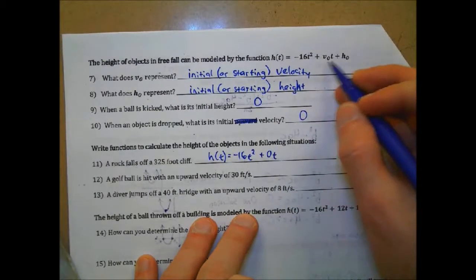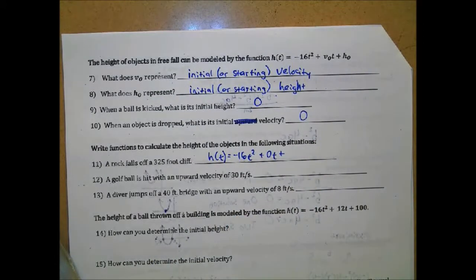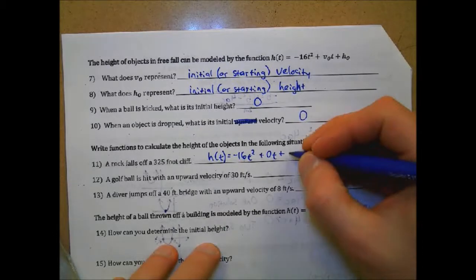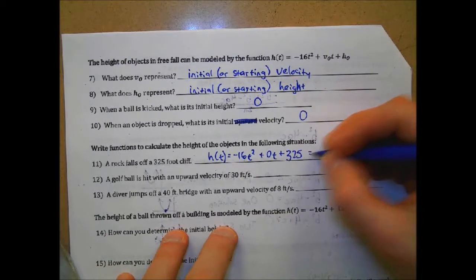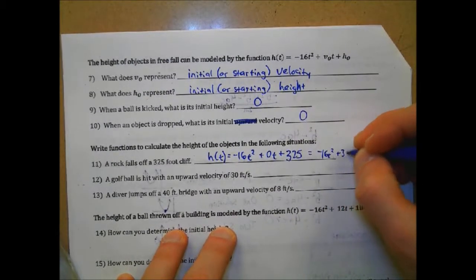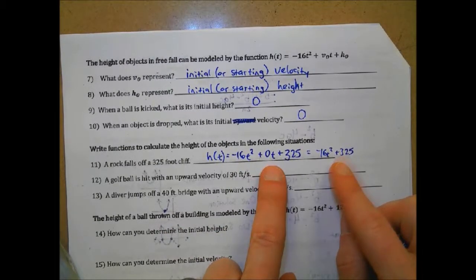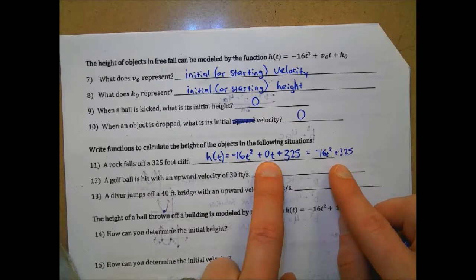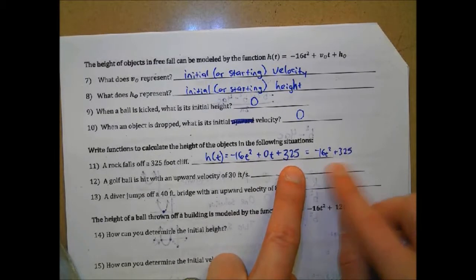V sub 0 times t, so 0t. Plus, what's the initial height here, though? Where does the problem say it starts? 325. Yes, 325. Very good, Brady. Exactly right. So there's your equation: negative 16t squared plus 0t plus 325. Is it okay if I just put this? Are these the same thing? They are. What's 0 times t? 0, right? So it just goes away, and you'll have the negative 16t squared and the 325. So there it is.